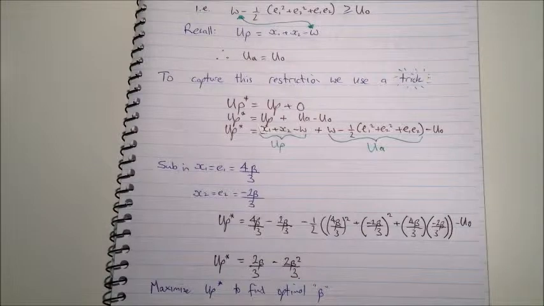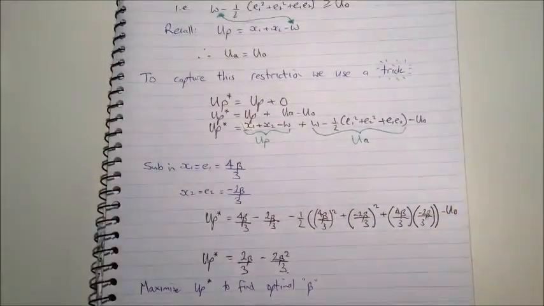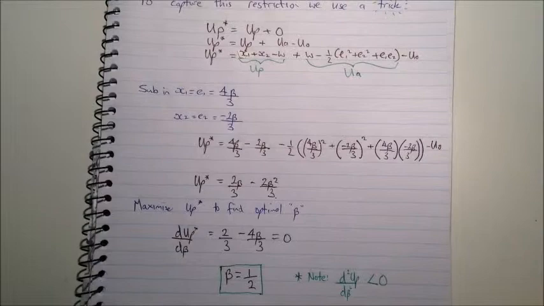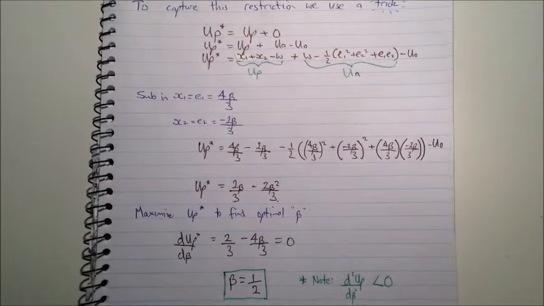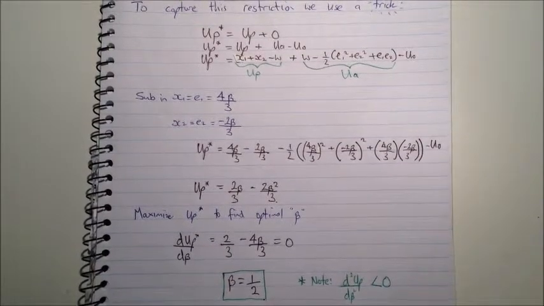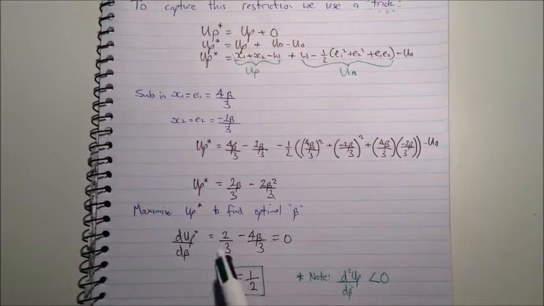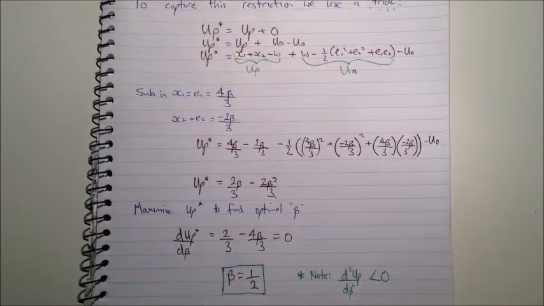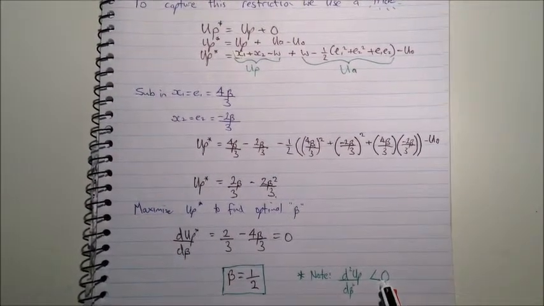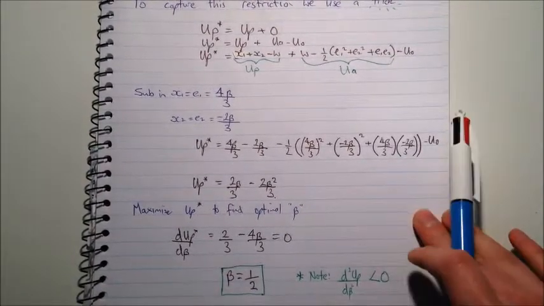Now, in order to maximize the principal's utility function, we simply take the derivative of the function with respect to beta and make it equal to 0. We then find that beta is equal to 1/2. And it's important to note that if we take the second derivative of this, we get -4/3, which is less than 0, indicating that this is in fact a maximum for the utility function.